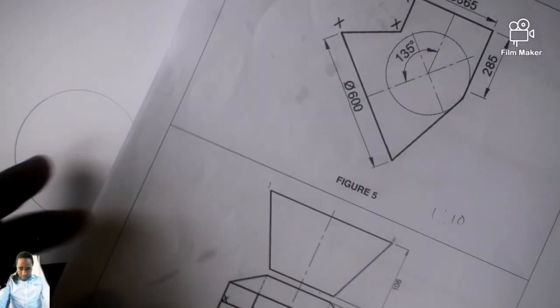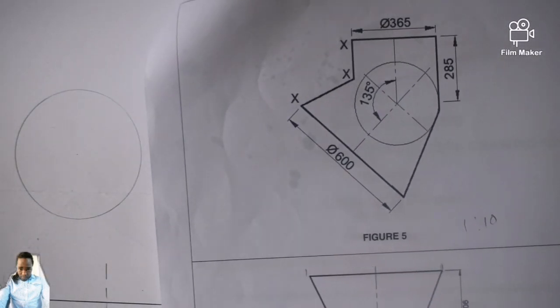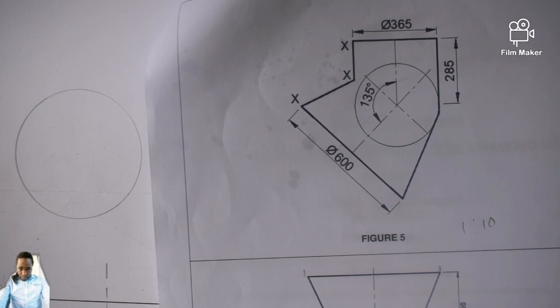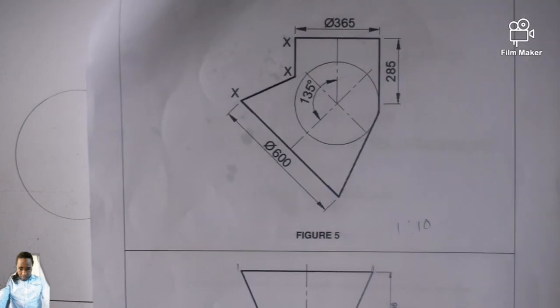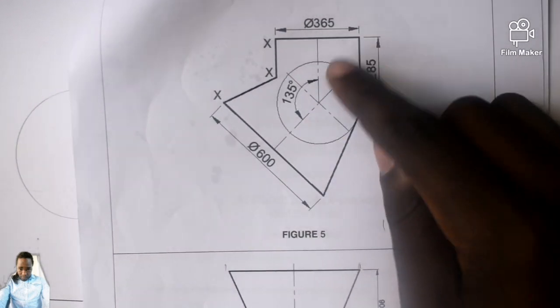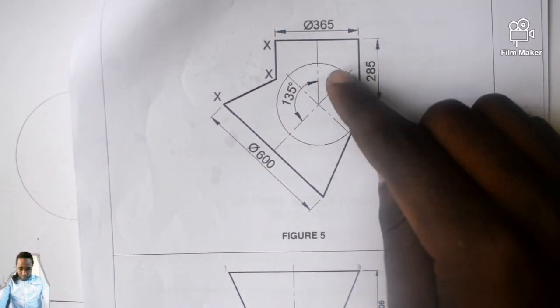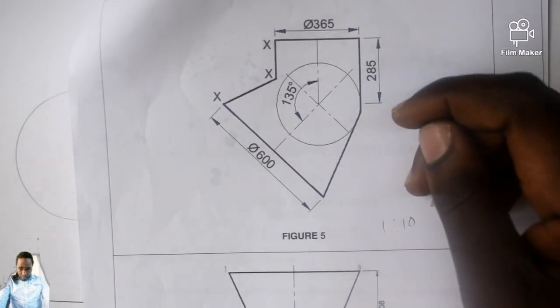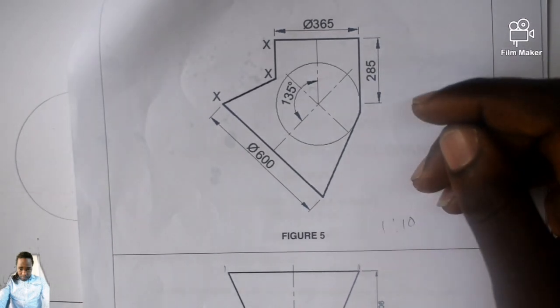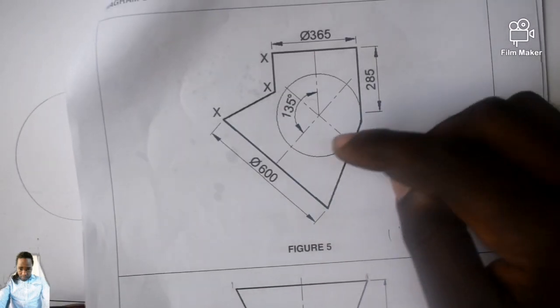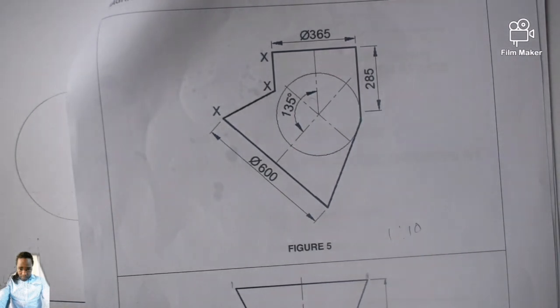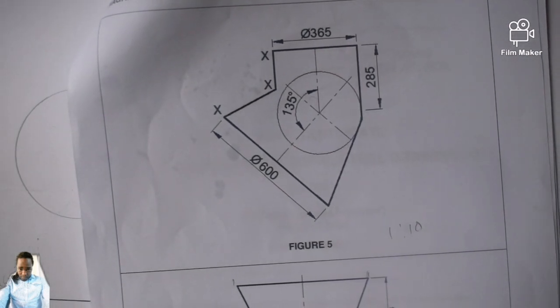Right, and then from there, now we have to get which angle was this one. So this is angle 135, angle 135. So have your protractor, angle 135. The protractor, where is my protractor?